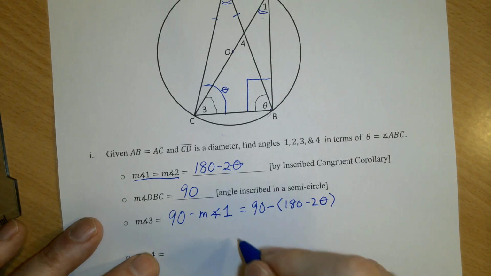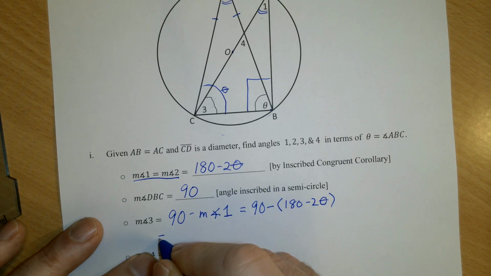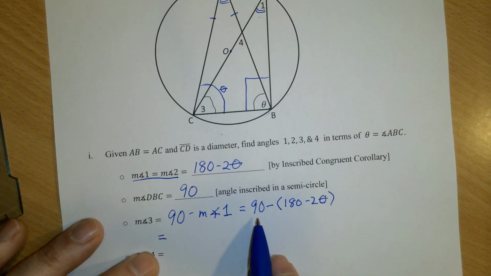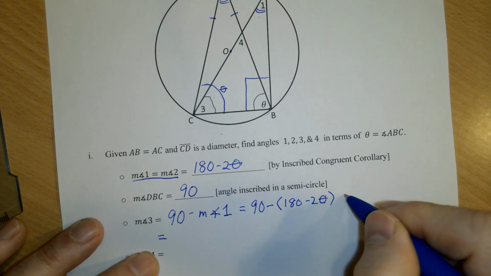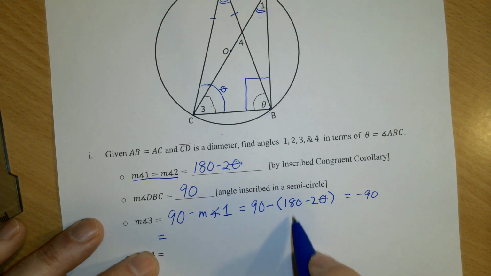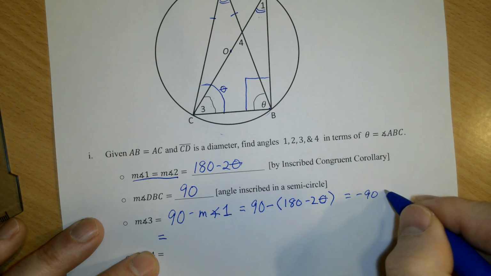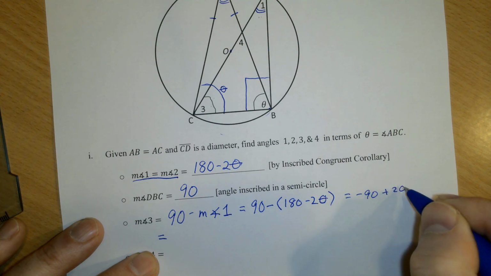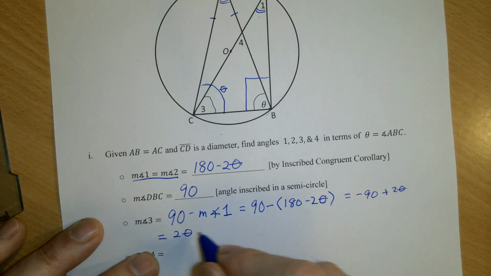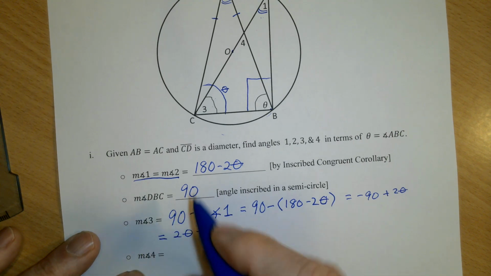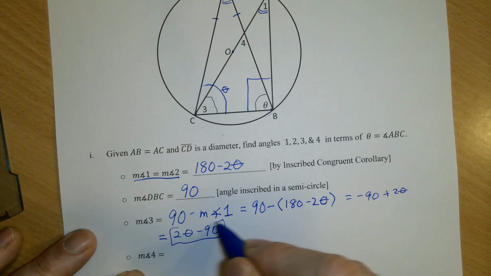Measure of angle 3, I'll write it right here. 90 minus 180, that's negative 90. And then that's going to become plus 2 theta. So 2 theta minus 90. That's the measure of angle 3, right there.